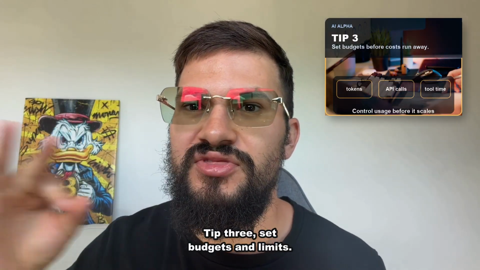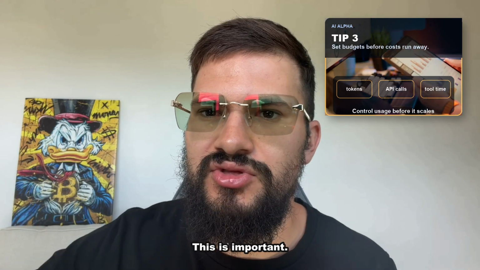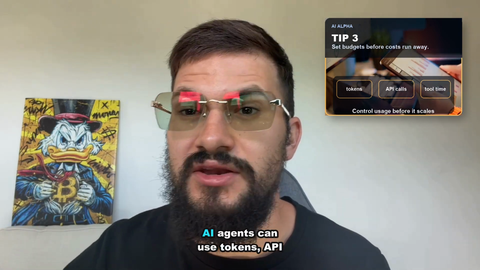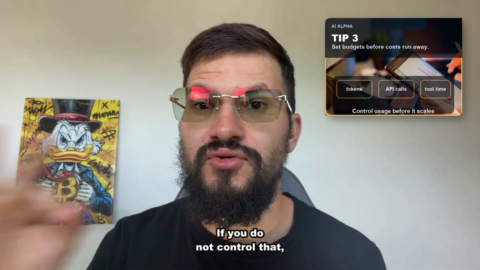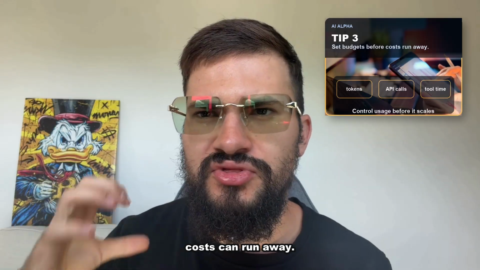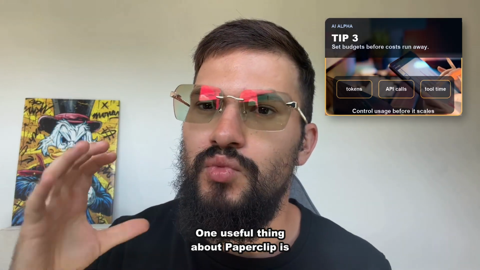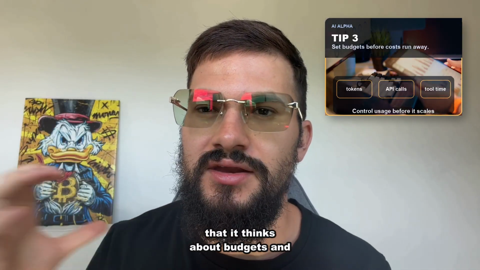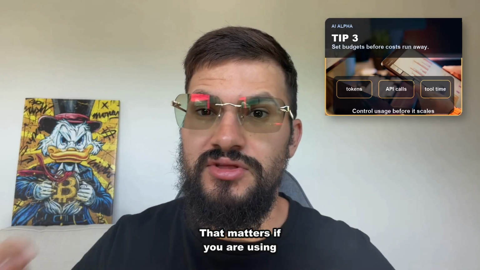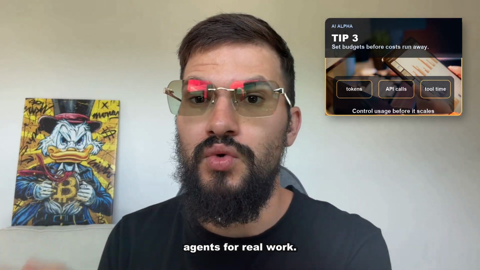Tip 3. Set budgets and limits. This is important. AI agents can use tokens, API calls, tools, and time. If you do not control that, costs can run away. One useful thing about Paperclip is that it thinks about budgets and governance. That matters if you are using agents for real work.